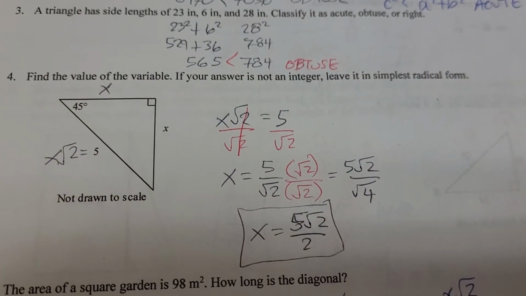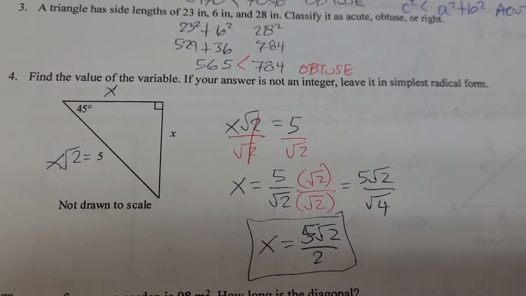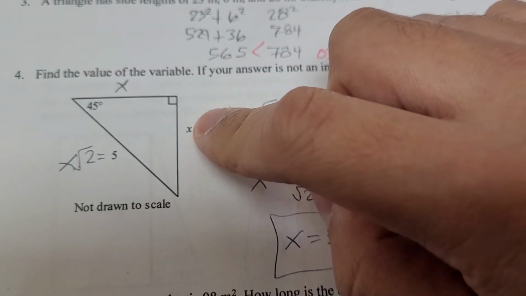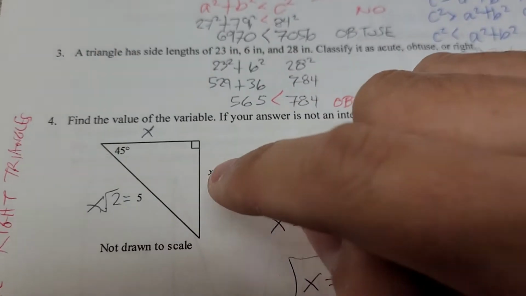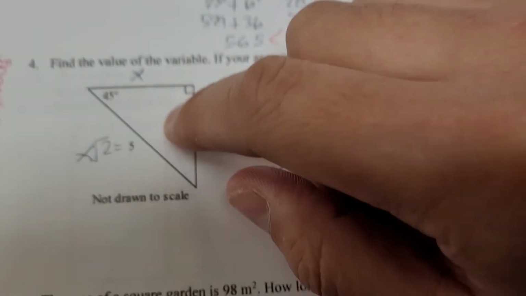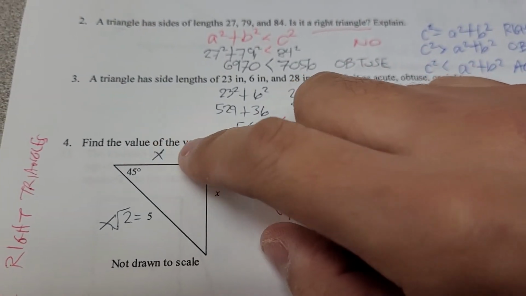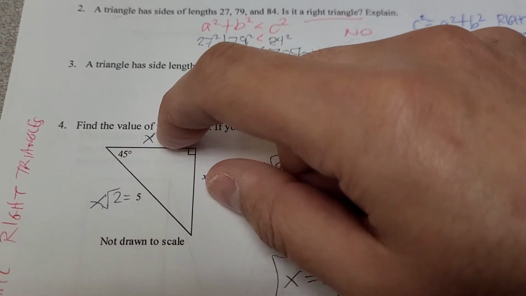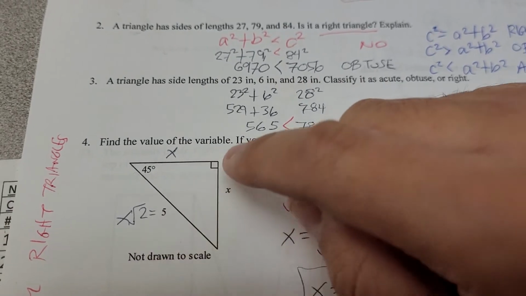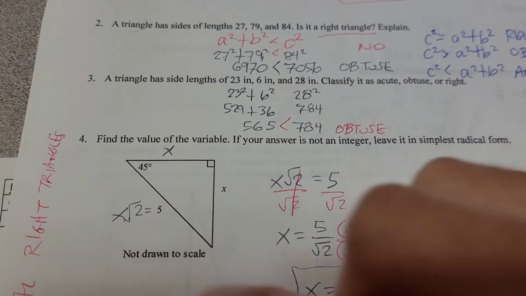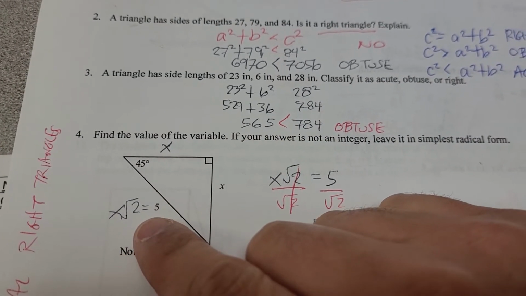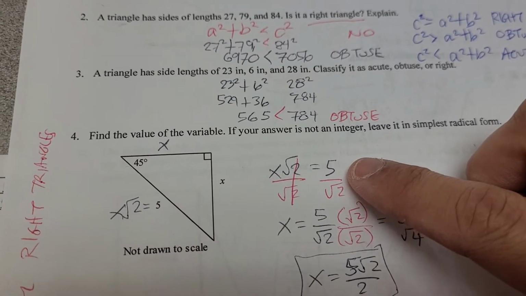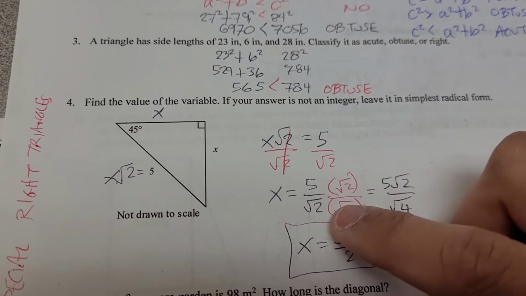Number 4, find the value of the variable. So basically, here's your x right here. Remember, this is a 45, 45, 90, and remember, special right triangles. If you have a 45, 45, 90, both these legs are the same, and your hypotenuse is just going to be one of these legs times the square root of 2. Well, I know here that this hypotenuse is 5, so I'm just going to say that x square root of 2 is going to equal 5, so x is 5 divided by the square root of 2.